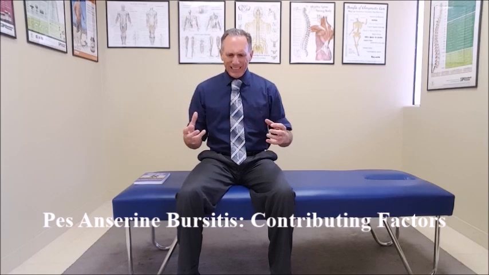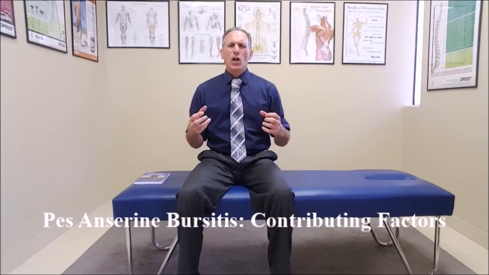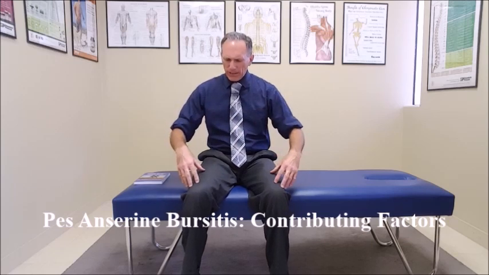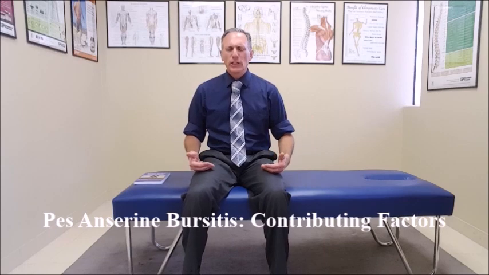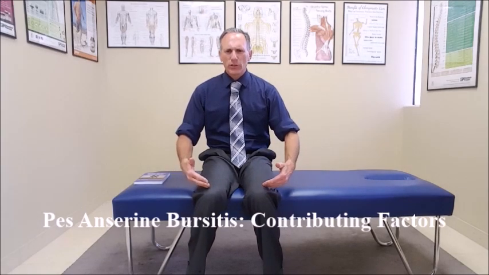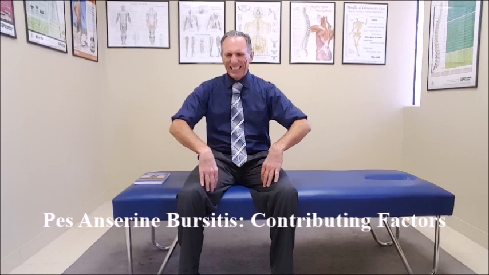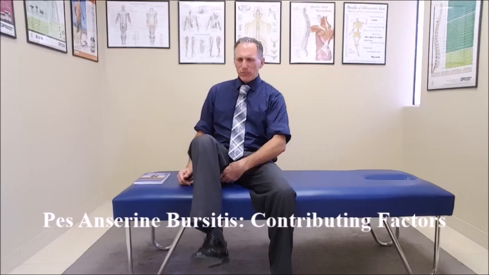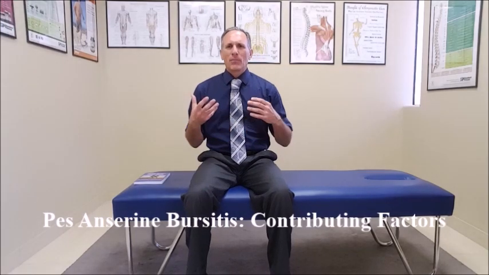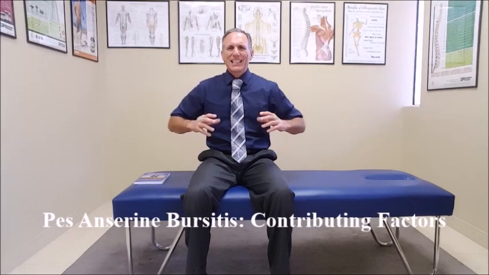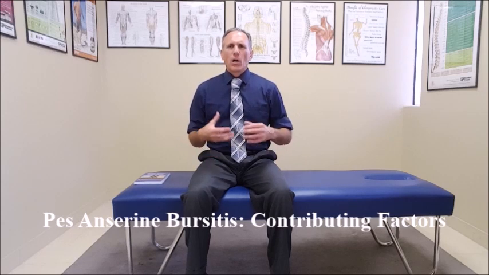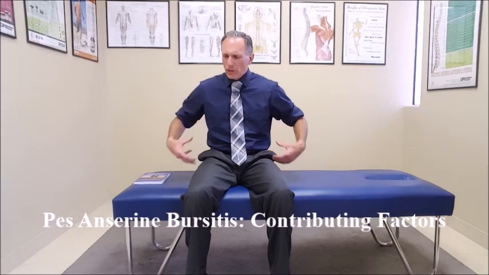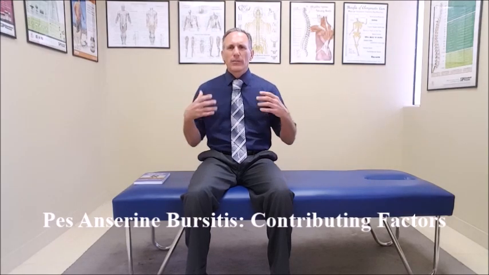Now, the intrinsic factors that can be causing this condition include knock knees, or in medical terms what we call genu valgum, where the knees come inwards. There can also be weakness in the medial thigh muscles, weakness and tightness in the hamstring muscles. There can be a postural fault where the pelvis is tilted forward. Also, there can be weakness in a variety of core muscles that help to stabilize the pelvis.